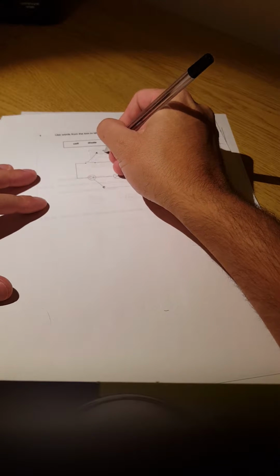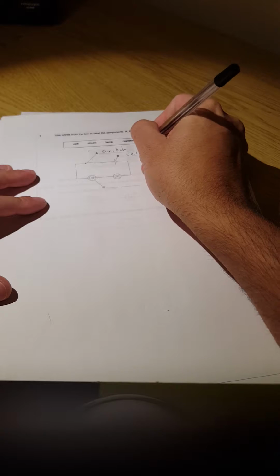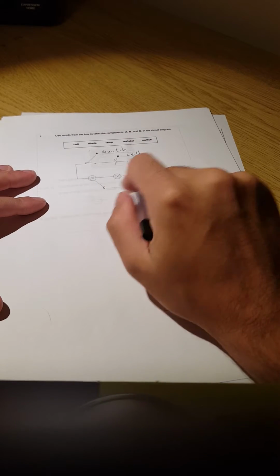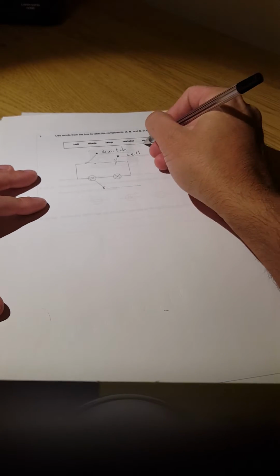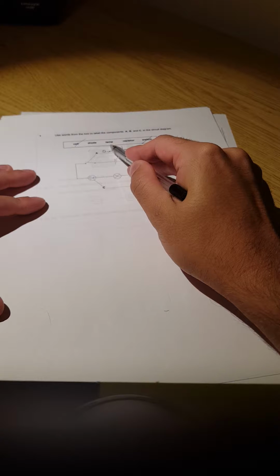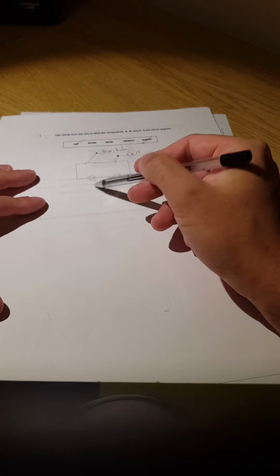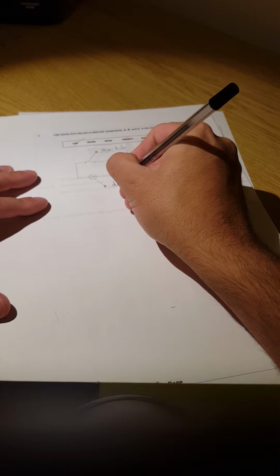Next question. This should be fairly straightforward. You should all remember that this one's a switch. This one's a cell. And if we can't remember any of the others, so we've got switch, cell. The next one could be a diode, a lamp, or a resistor. Well, we know it's not a lamp, because that's a lamp. Resistor, it's not a rectangle, therefore it must be a diode. Okay.